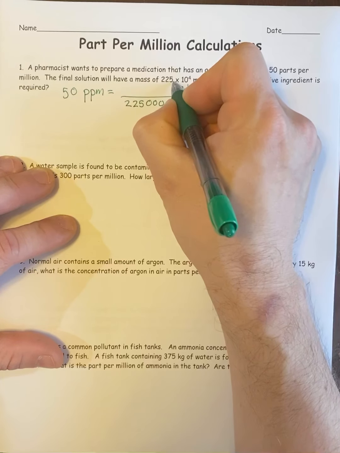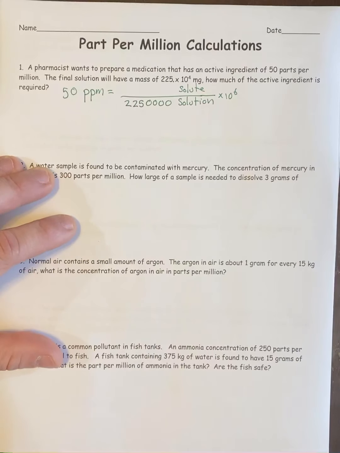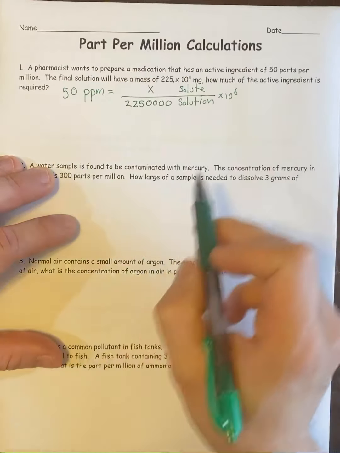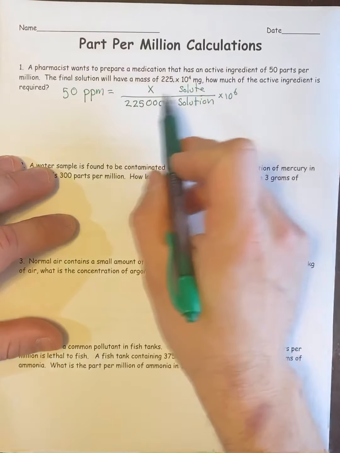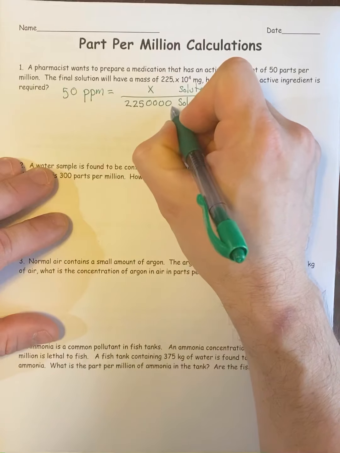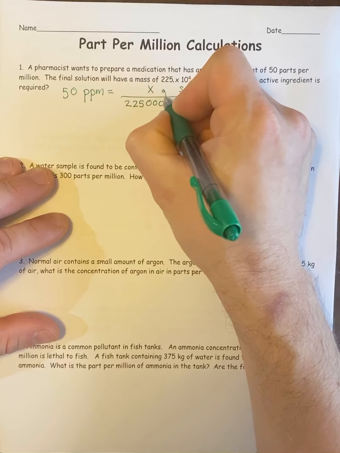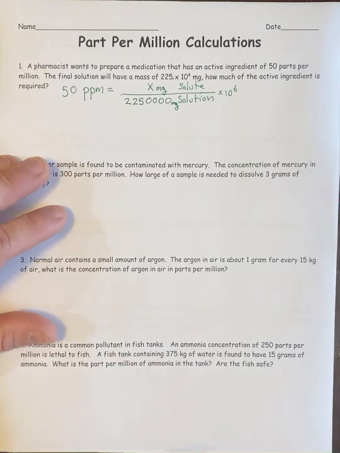Remember that if they give you a number like this, the decimal is always at the end, even if it is not written in, especially if it's not written in. If it is written in, then it is where it is. There's nothing you can do about it. And they want to know how much active ingredient. Now, if I notice, they say how much active ingredient is required. So they didn't mention a unit. So since the bottom number is milligrams, that means my top number is also going to be milligrams.